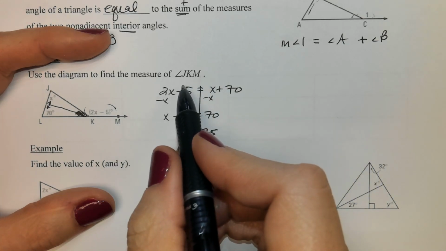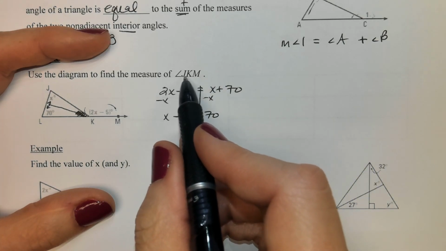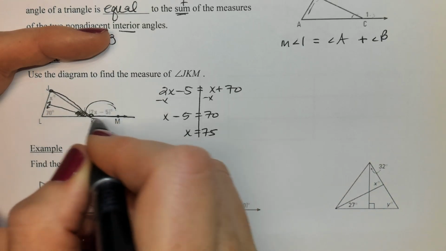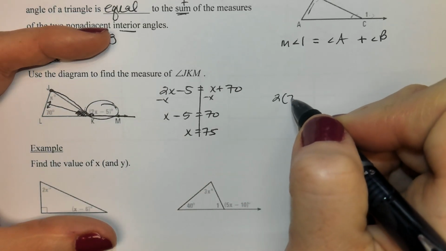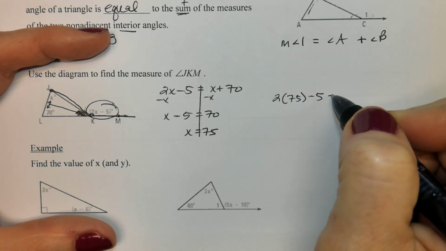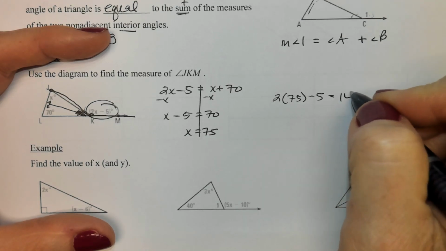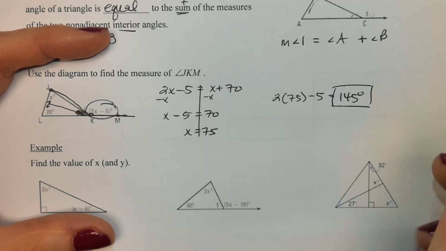And this problem didn't just say solve for x, it said find the measure of JKM. So I'm going to trace from J to K to M. So we're talking about that one. So I'm going to do 2 times 75 minus 5. 2 times 75 is 150, and then minus 5 is 145 degrees.